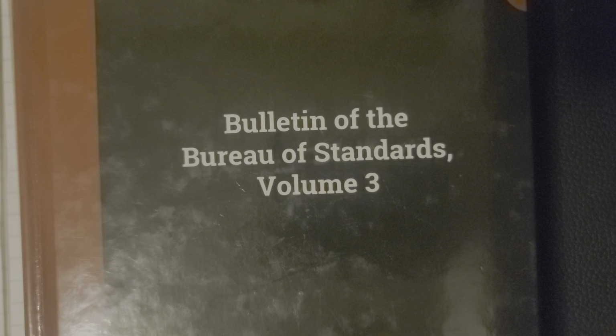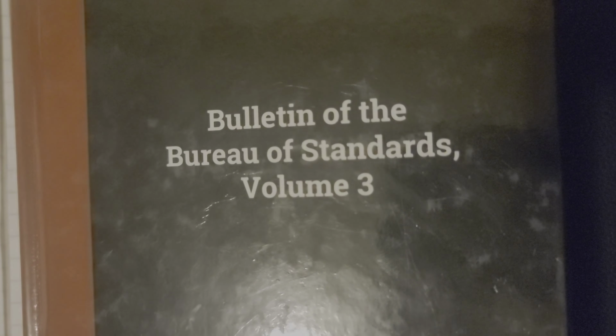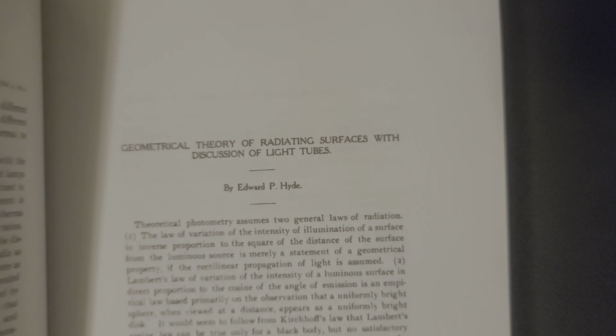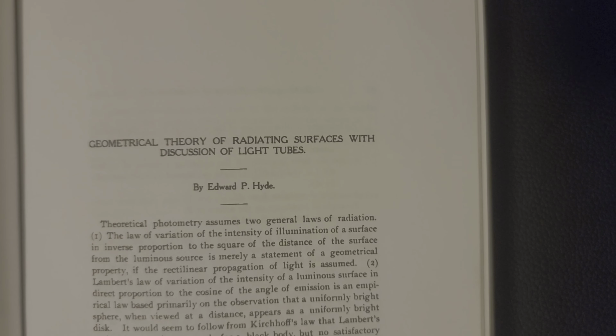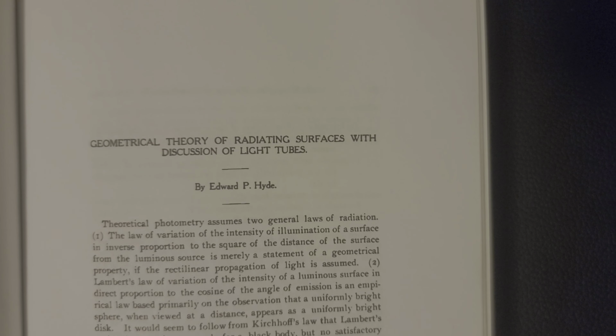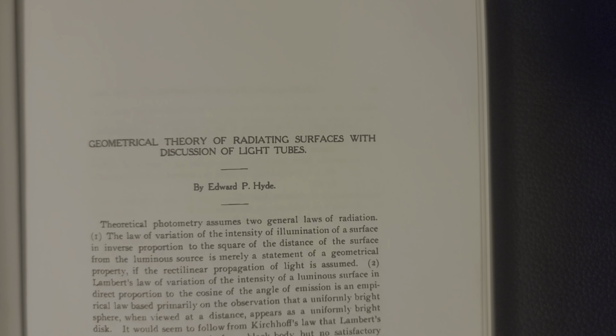So what we have before you is the Bulletin of the Bureau of Standards Volume 3. And this is from 1907. So this predates much of the U.S. nuclear program. Here I have the geometrical theory of radiating surfaces with discussion of light tubes.